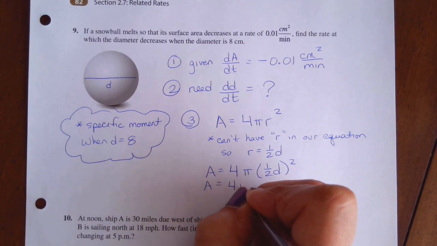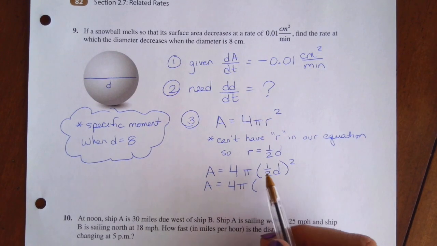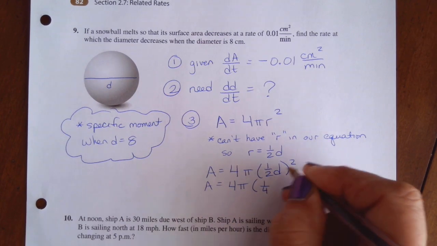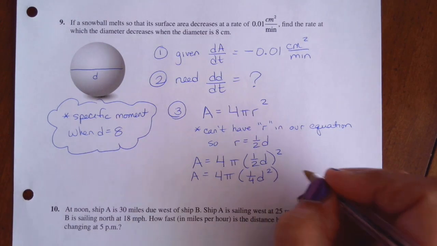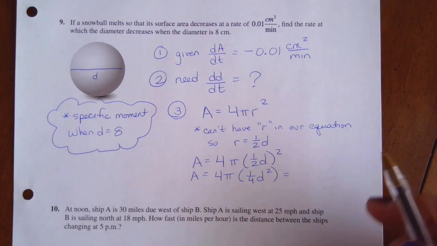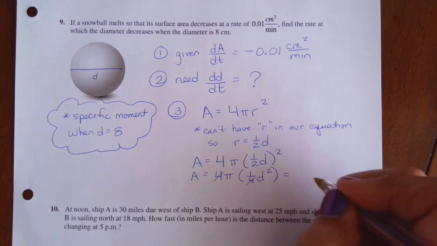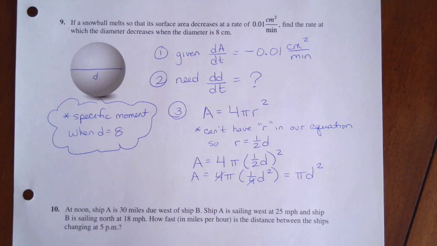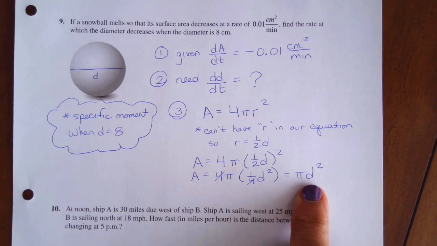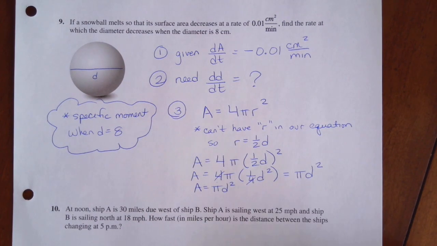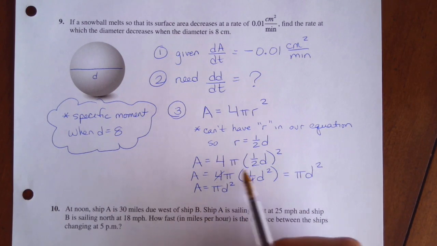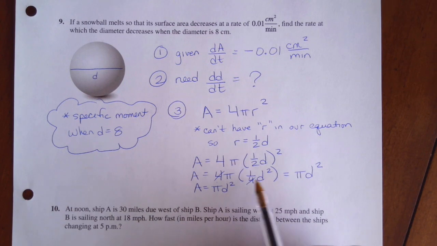So 4 pi, now be careful. You're going to square 1/2 D. So you've got to square 1/2. 1/2 times 1/2 is 1/4. And you're going to square D. So now when you multiply 4 times 1/4, those are going to cancel out. So you're left with pi D squared. So that's what you're going to take the derivative of. So I'm going to write that again. A equals pi D squared. So again, much simpler to take the derivative now than to take it here. You never want to take it until you're done simplifying.